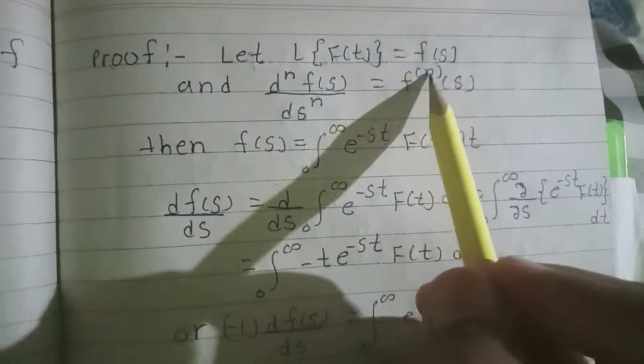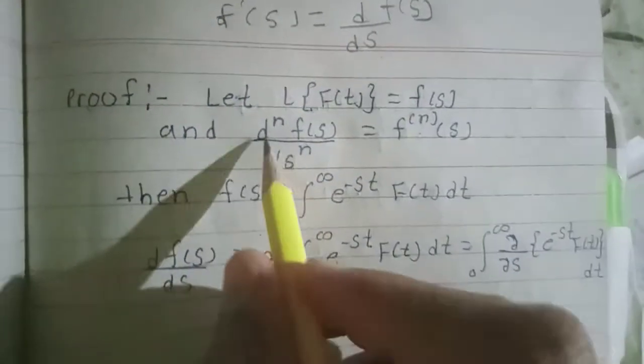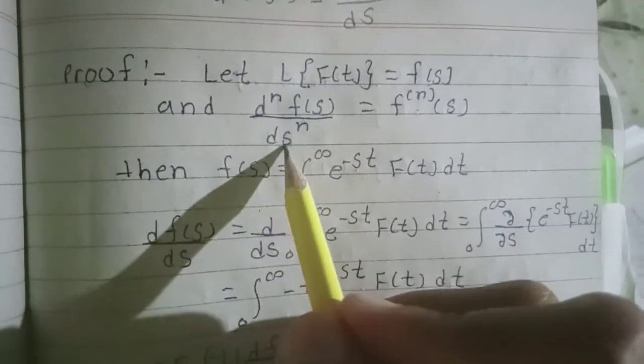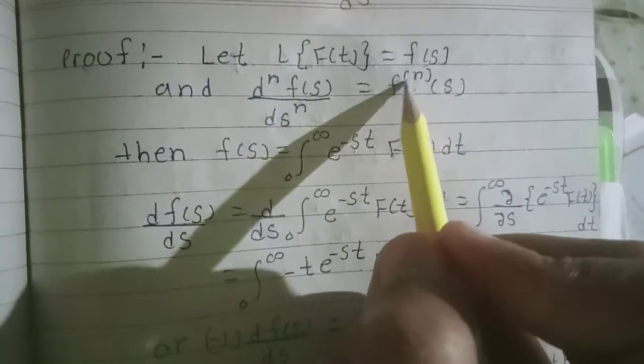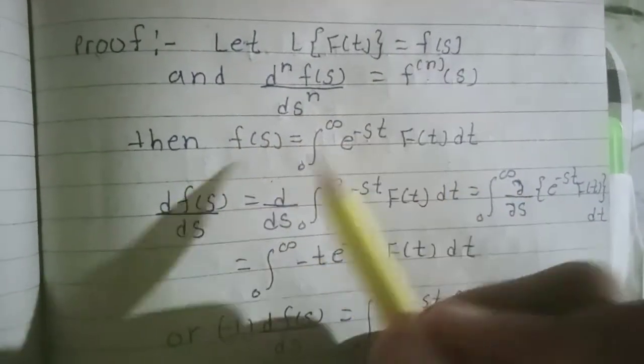Here we say F dash of s is equal to d by ds of F of s, and like this, the nth term, that is d^n by ds^n of F of s, is equal to F^(n) of s.